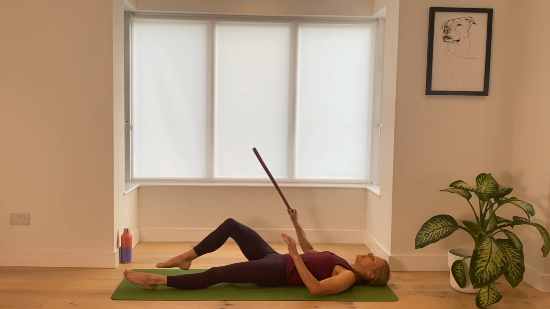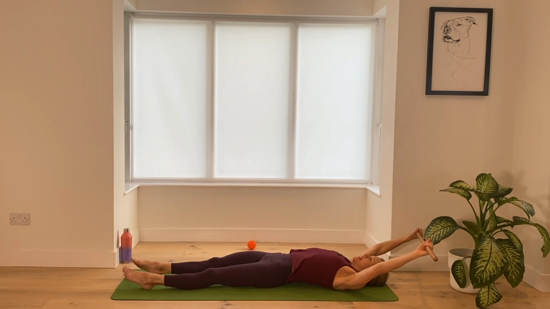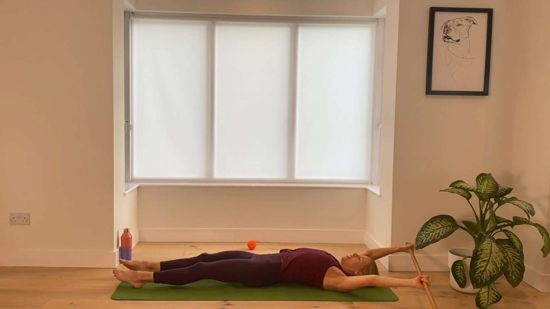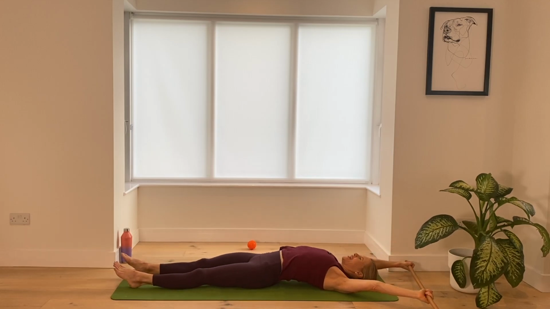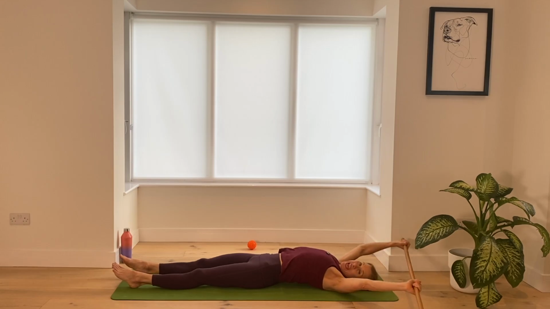Release the bar, lengthen that leg out, have a nice big stretch and yawn. Releasing any tension there in the jaw that leads into the neck and into the shoulders.